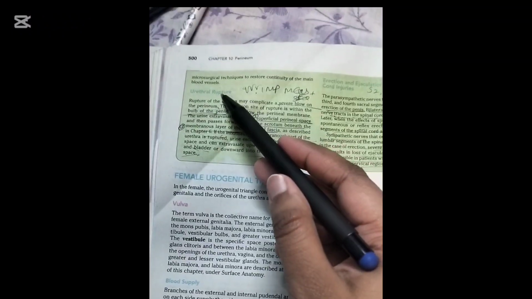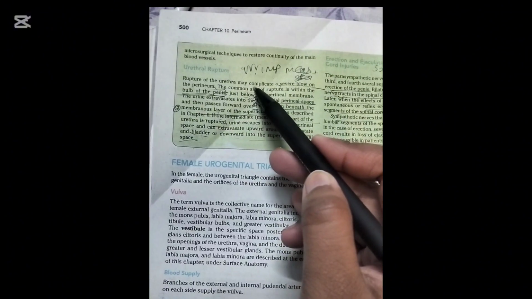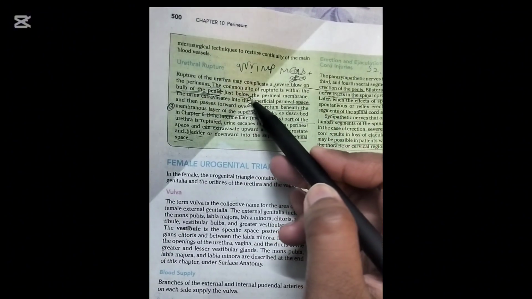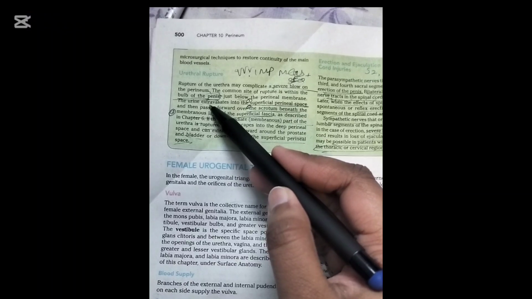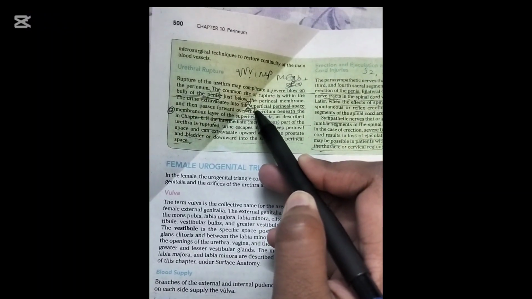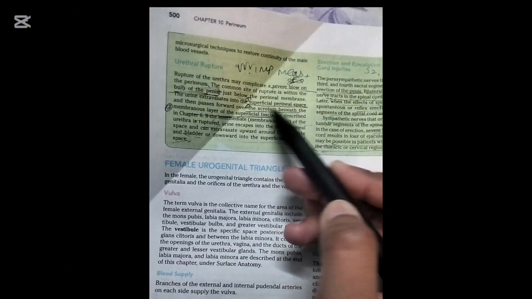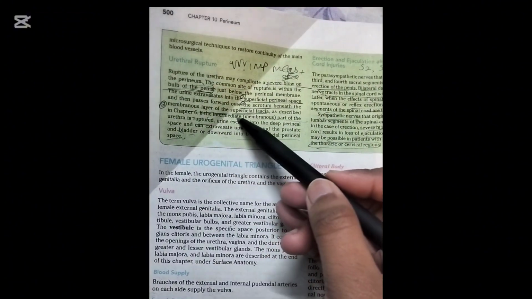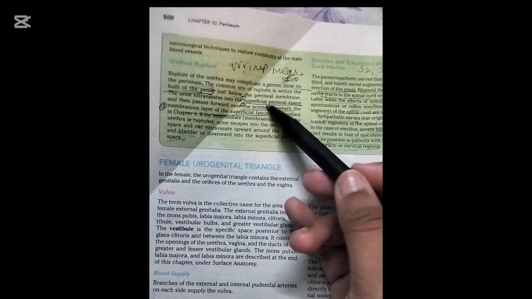Now let's talk about rupture of the urethra. The rupture of the urethra may complicate a severe blow on the perineum. The most common site is the bulb of the penis, just below the perineal membrane. So where will extravasation of urine occur? First of all, it is going to enter into the superficial perineal space or the superficial perineal pouch, and then it is going to pass over the scrotum beneath the membranous layer of the superficial fascia.